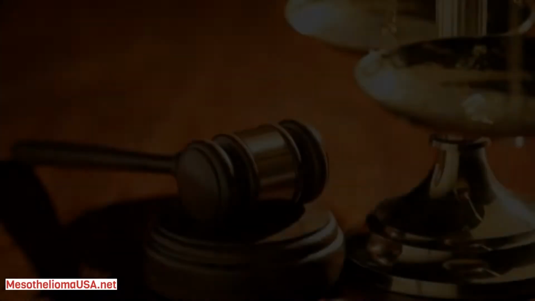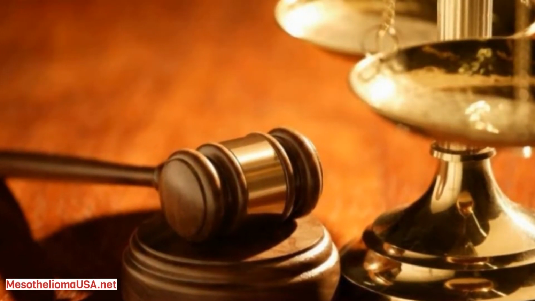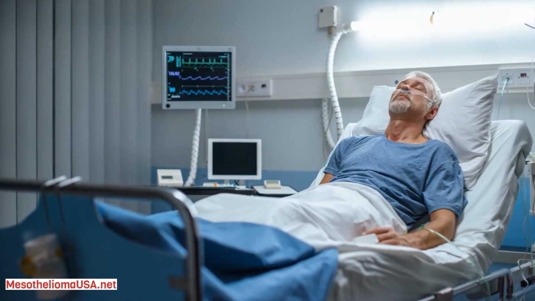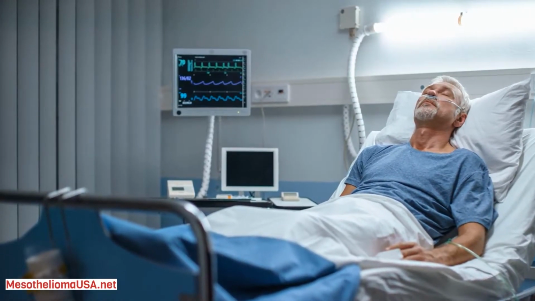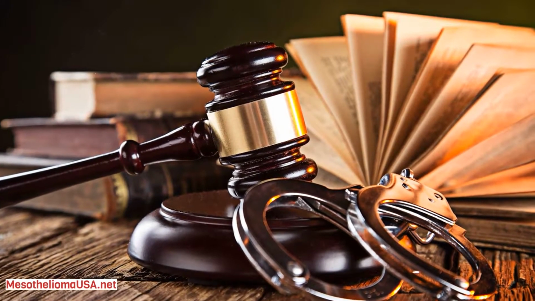Primary types of mesothelioma by location and cell type. 1. Pleural mesothelioma, lungs. 2. Peritoneal mesothelioma, abdomen. 3. Epithelioid mesothelioma, epithelioid cells. 4. Biphasic mesothelioma, epithelioid and sarcomatoid cells.